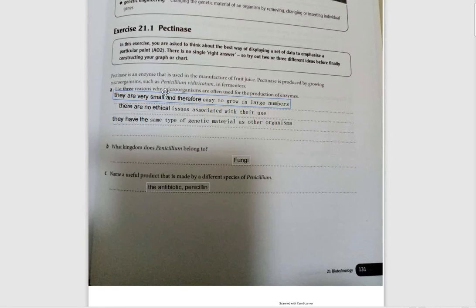First, they'll ask you to explain 1 point and how it affects the process, and then another point you could explain: there are no ethical issues associated with their use, which is 1 mark. And then, they have the same type of genetic material as other organisms. This statement is very common in MCQs, literally very common. The ethical issues and the same genetic material are a very popular MCQ question for this chapter. So take note of this.